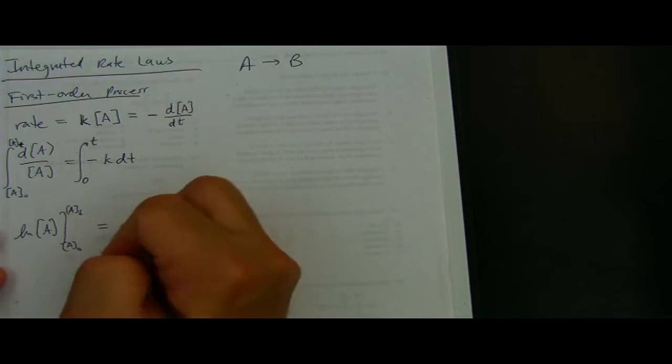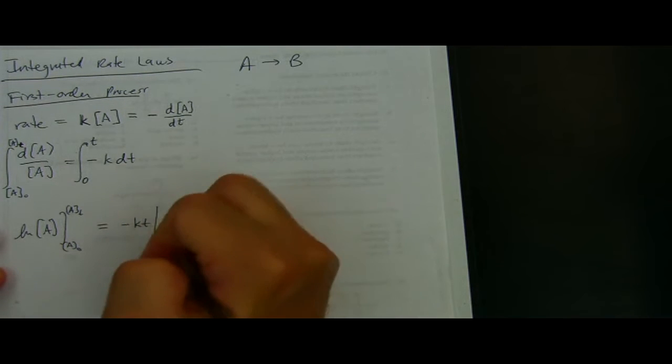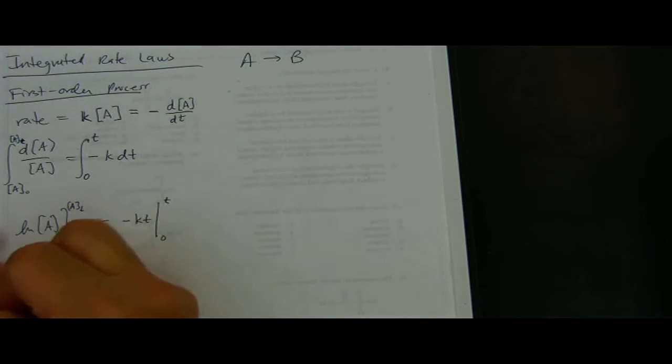Yeah, so it's minus kt going from 0 to t. All right, so this becomes log of A at time t divided by A naught equals minus kt. That is the integrated rate law for a first order process.